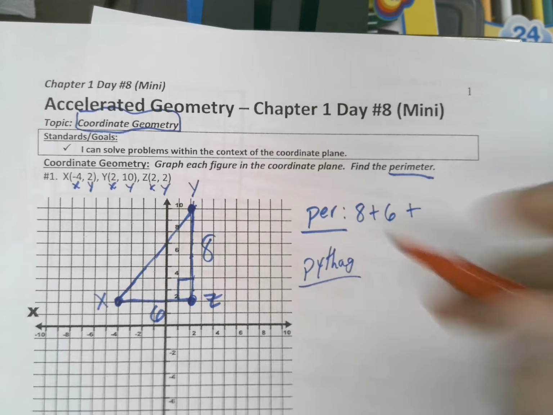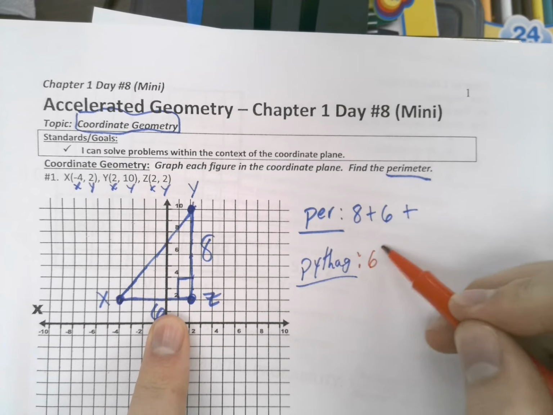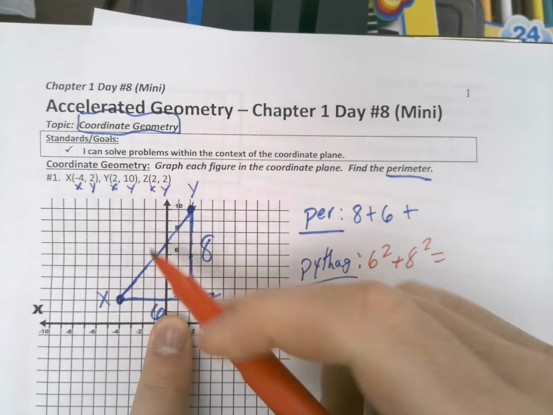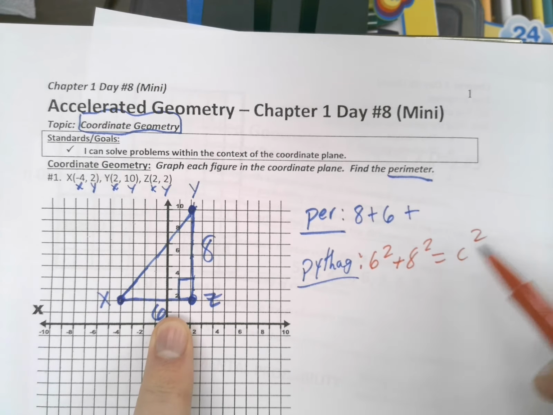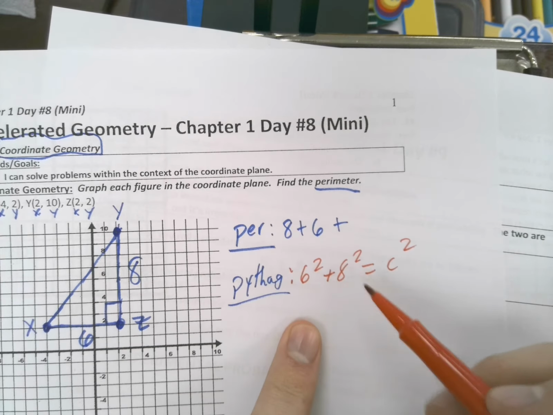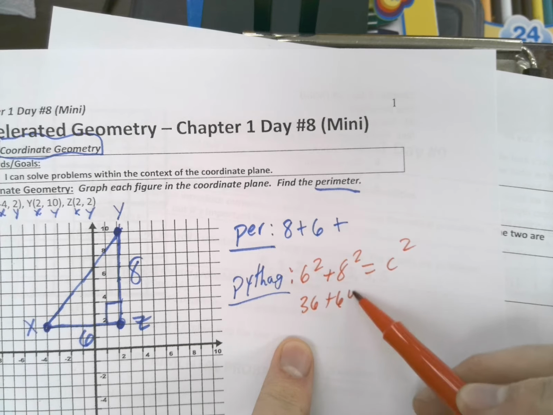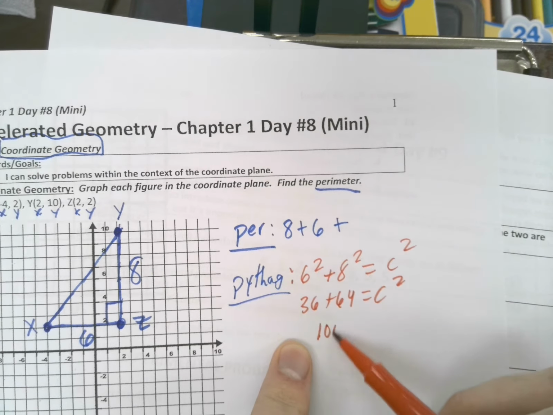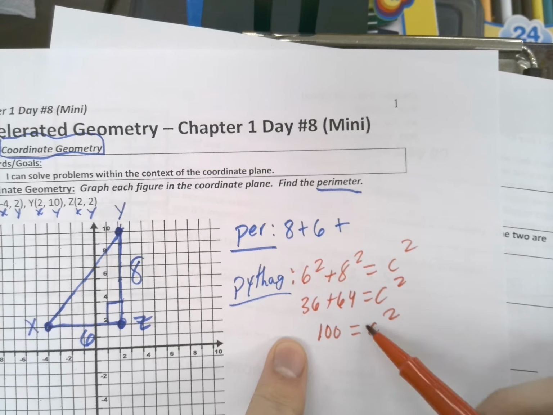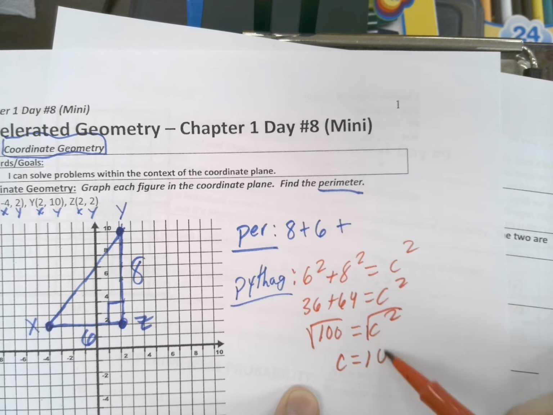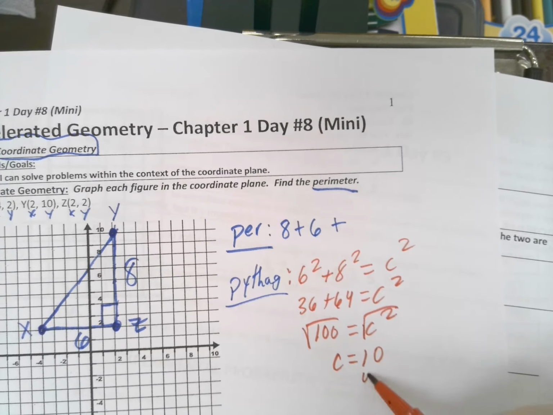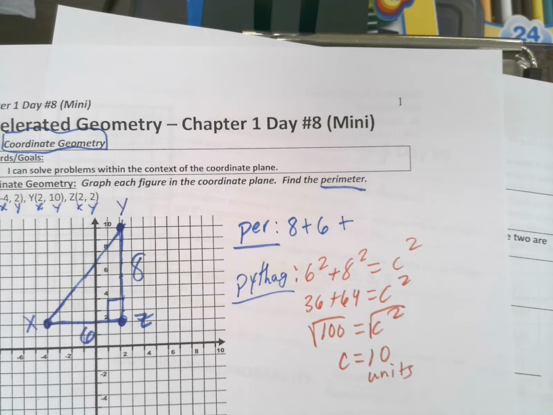Changing colors up here. So we know we've got 6 squared plus 8 squared equals our hypotenuse, which we don't know. I'm going to call that c squared, just for old time's sake, since it's our hypotenuse. So we add 36 plus 64, combine those together, and you're ready to take the square root. And a lot of you guys are going to know the square root of 100 gives us 10. So 10 units. But don't stop here, guys. They didn't ask us to find the hypotenuse. They asked us to find the perimeter.